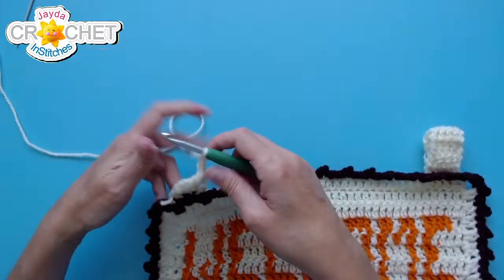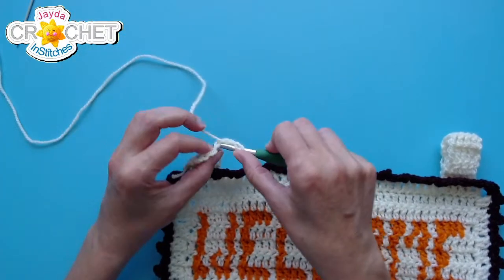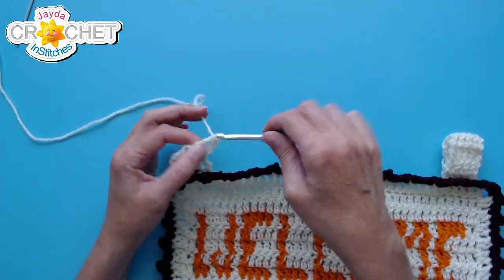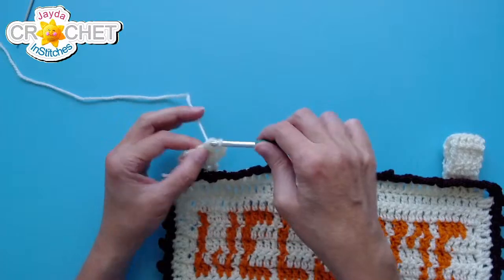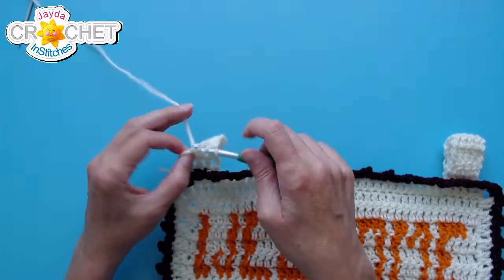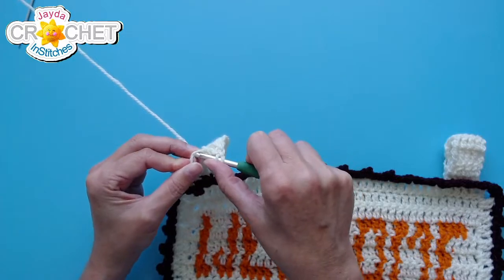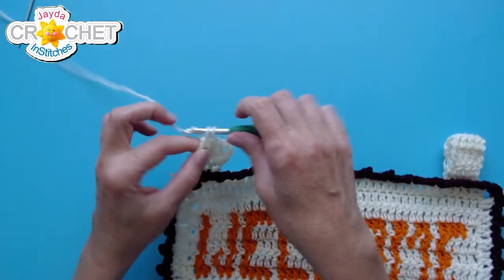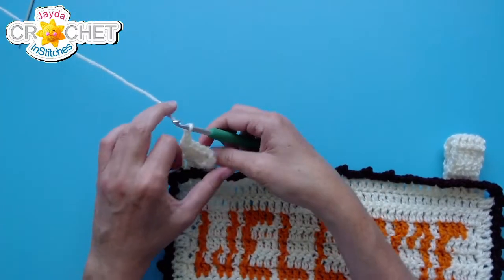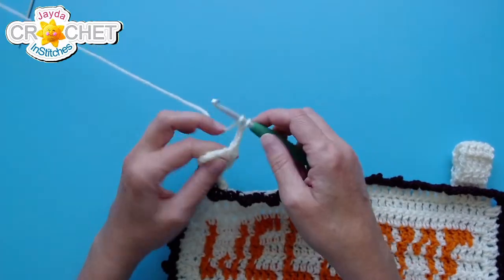And I feel like once I get the 3rd row in, I can just start twisting the tab as opposed to turning the entire project. There we go. Chain 2, turn, and yes, I'm going to just twist the tab so that I can work back across the top of it.